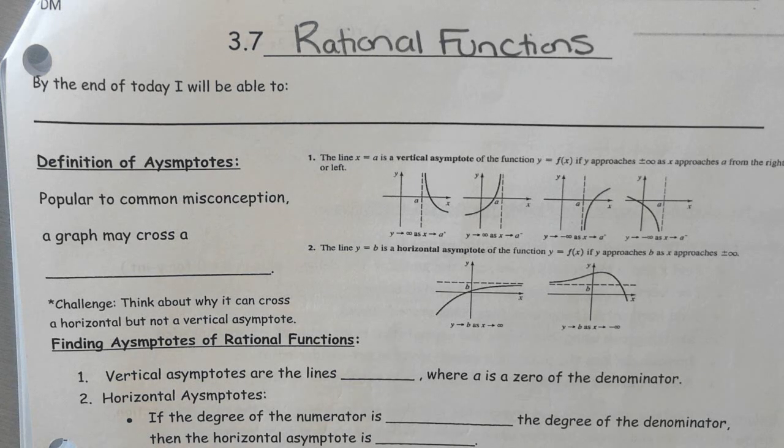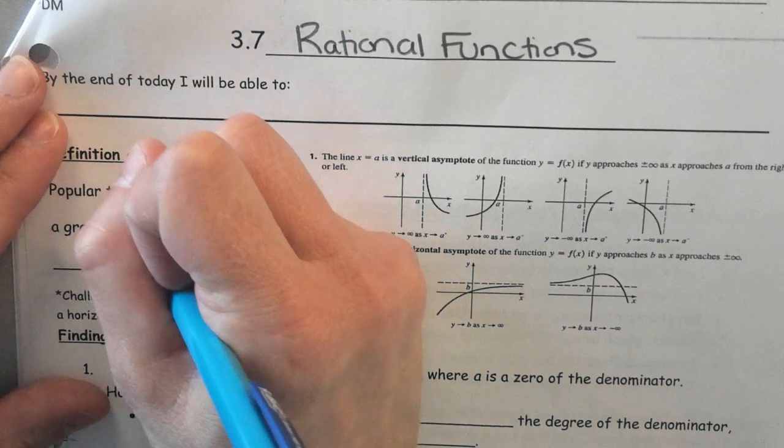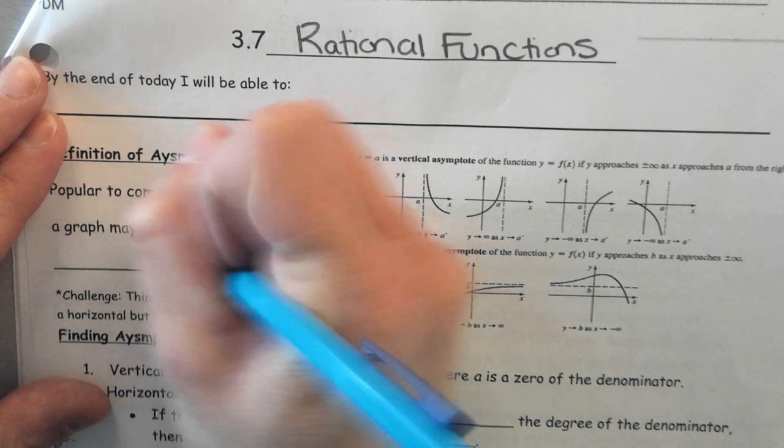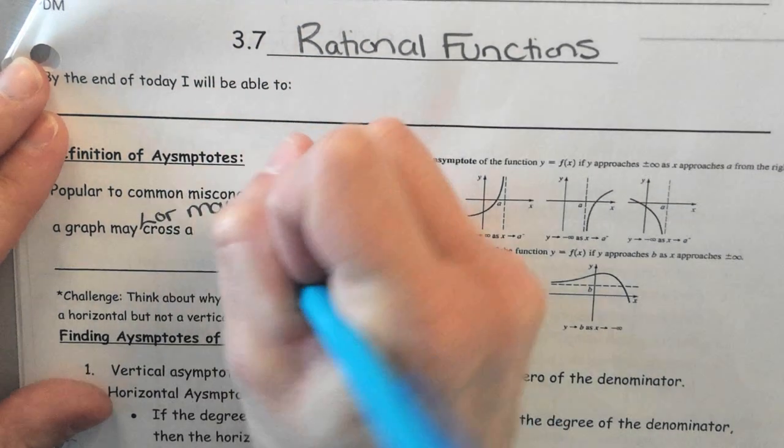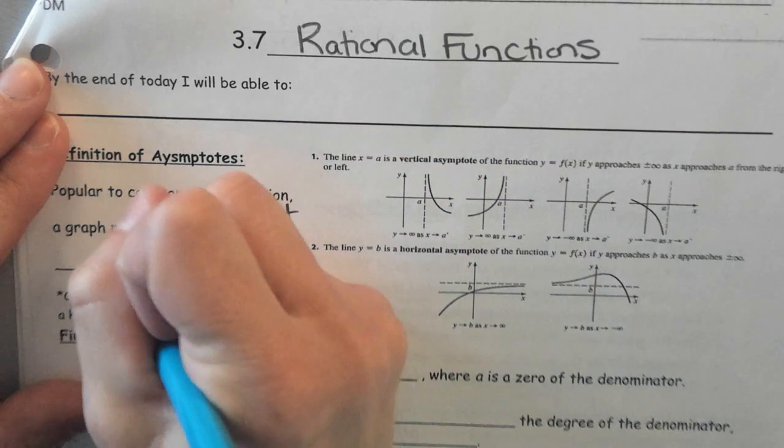Some of those things involve where the zeros live. Some of them involve where asymptotes live. And then once we find those asymptotes, they're going to impact our domain and our range. So we're going to talk about domain and range as well. A graph may cross an asymptote, but it also may not cross an asymptote. So a graph may or may not cross an asymptote.